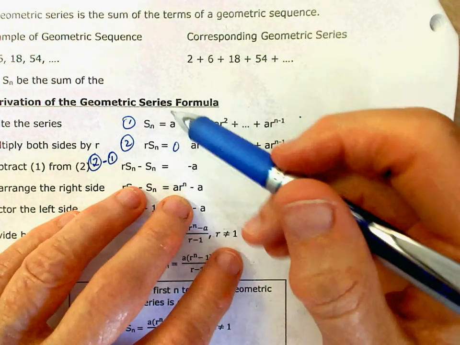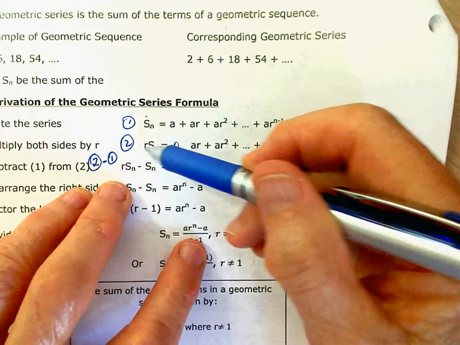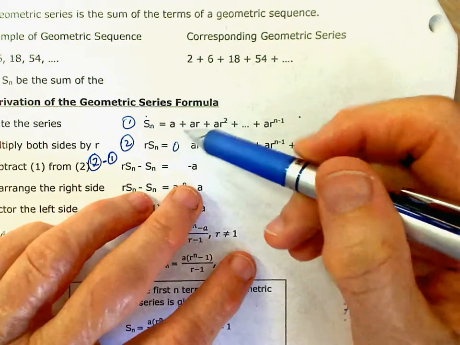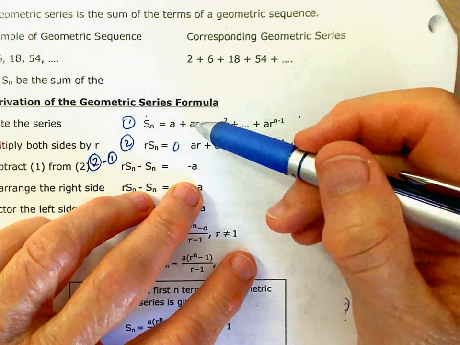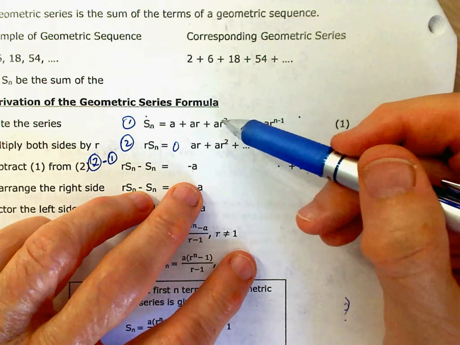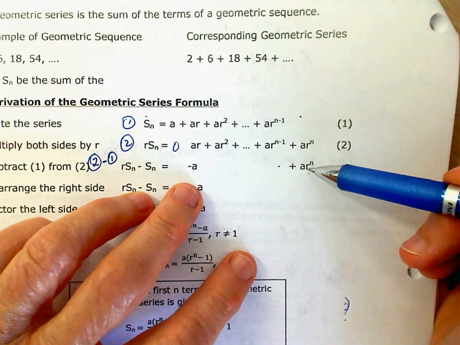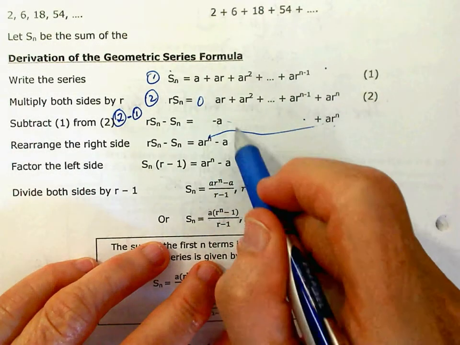We're subtracting. We're going this equation minus that equation. rSn minus Sn is just rSn minus Sn, right? 0 minus a is negative a. ar minus ar is 0. ar squared, yeah. And ar to the n minus 0 is ar to the n. Okay, so I just put that there and that there.